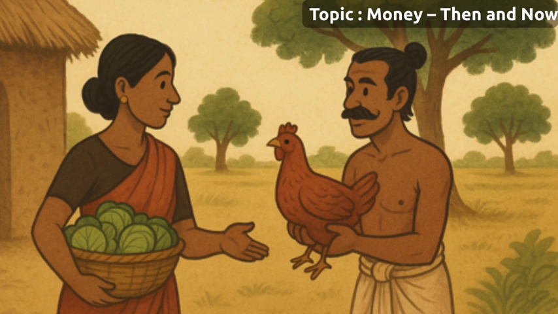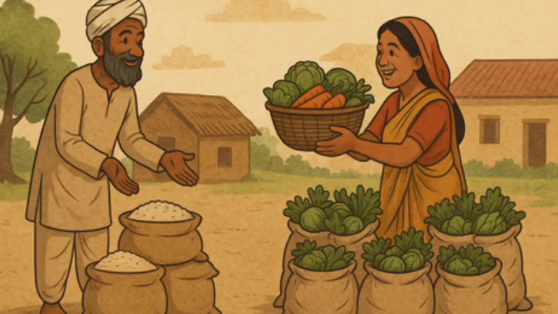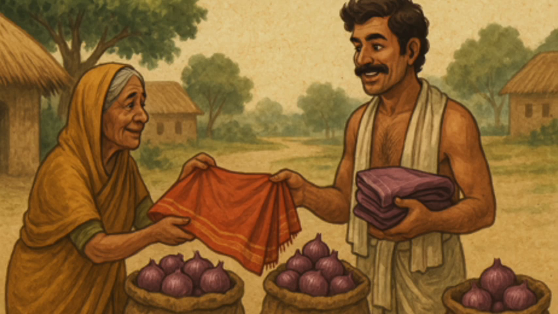Next topic, money then and now. Long ago in the village of Jadupur, people didn't have coins or notes. Instead, they exchanged things. Next example, Shamu Kaka gave 5 sacks of rice to Darya Didi. In return, Darya Didi gave him 10 sacks of vegetables. Then, Darya Didi gave 5 sacks of onions to Bablu Dada. He gave her 2 saris in return. This way, people gave what they had and took what they needed. This was called the barter system, no money, just give and take.